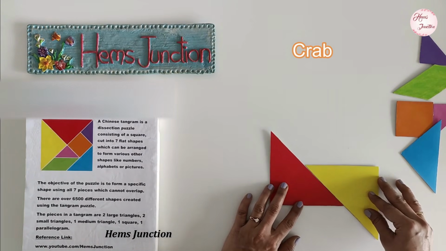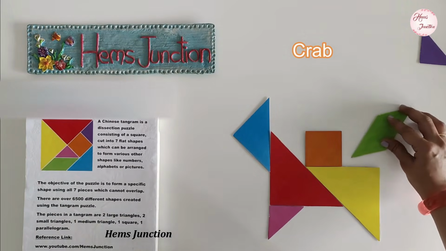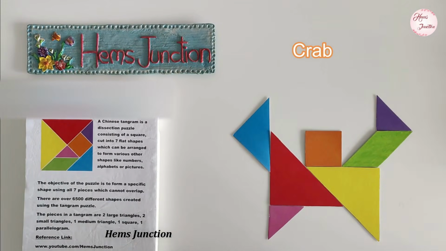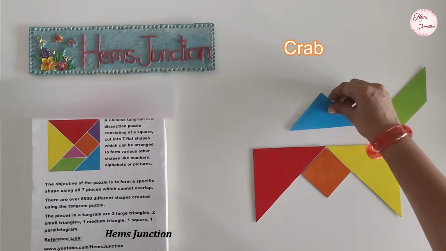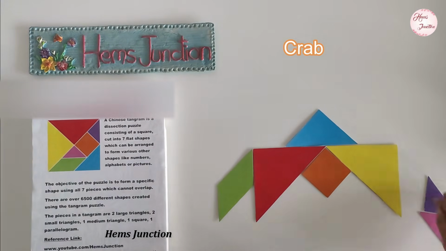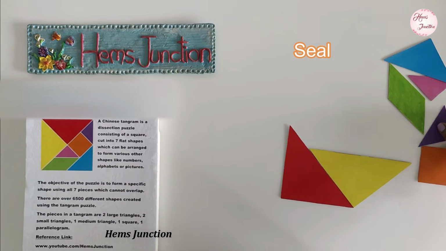Here I am making a tangram crab. One more way of making a tangram crab. Here is a tangram seal.